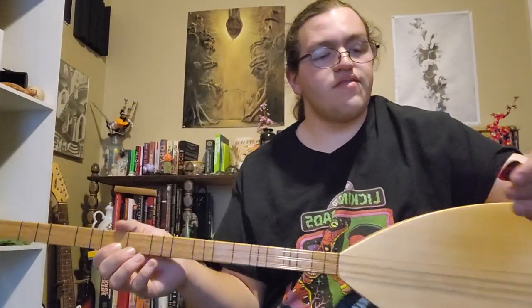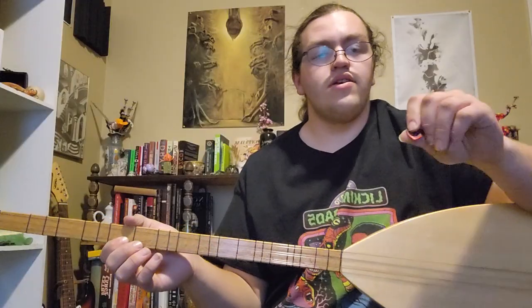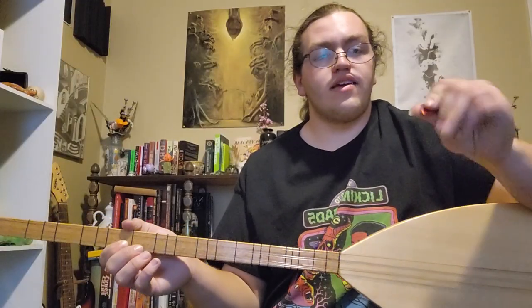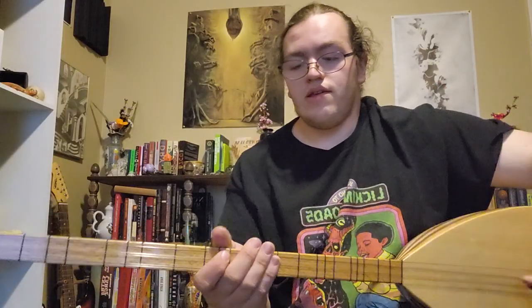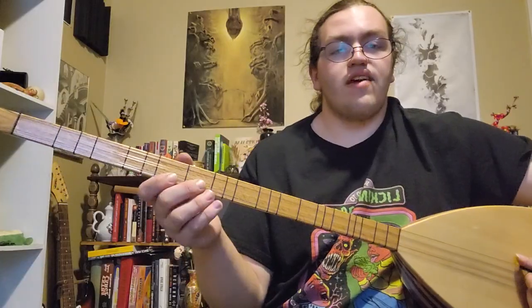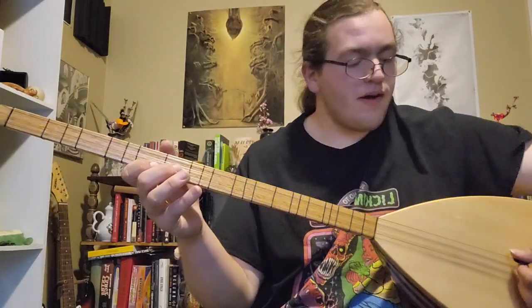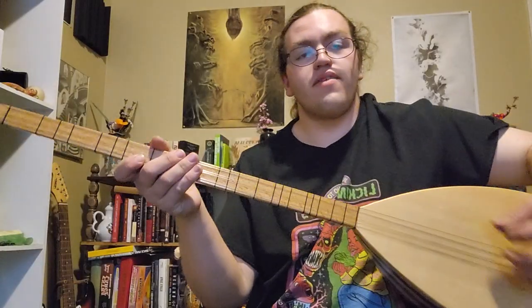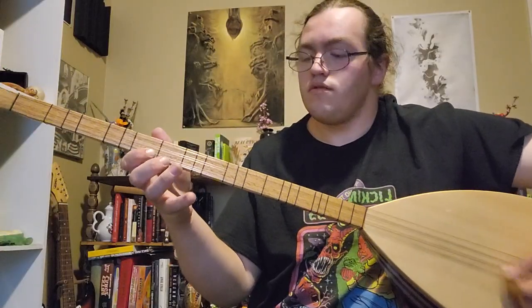Also, you're supposed to use something, I think it's called a mizreb, or a risha, which is an actual special pick for it, and it's a long, thin plastic thing, and you bend it in your hand. I just use a guitar pick. That's just what I have. One of these days I'll get an actual saz pick, but not now. Let me just play a little example of something that I came up with.